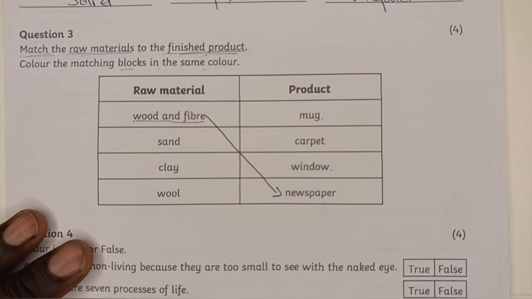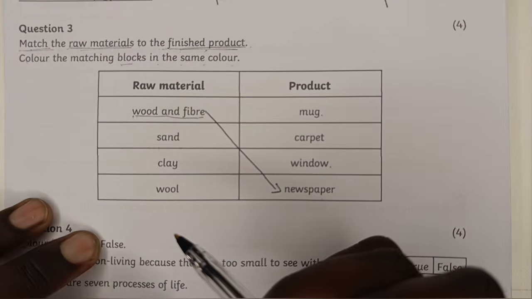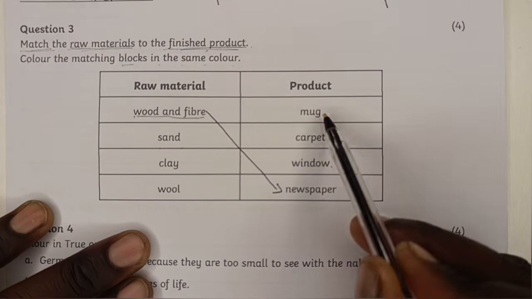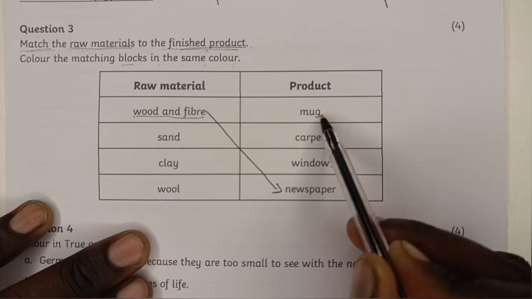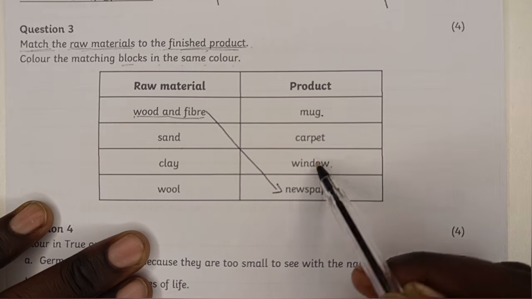We have got material, and this material is sand. Which product does sand match with? A mug? No. A carpet? No. A window? Yes.